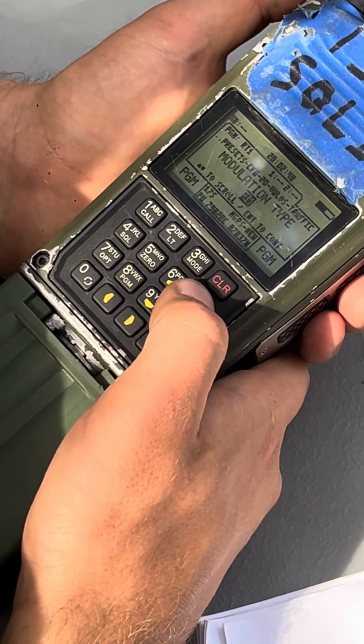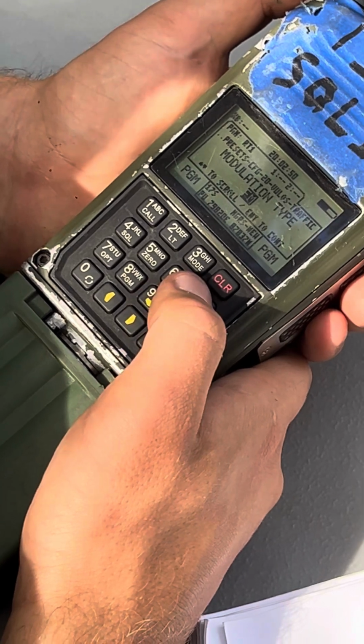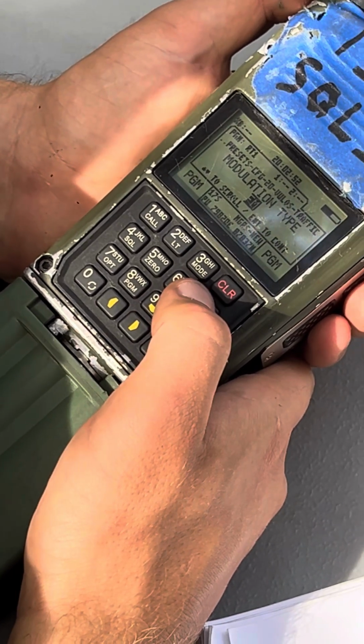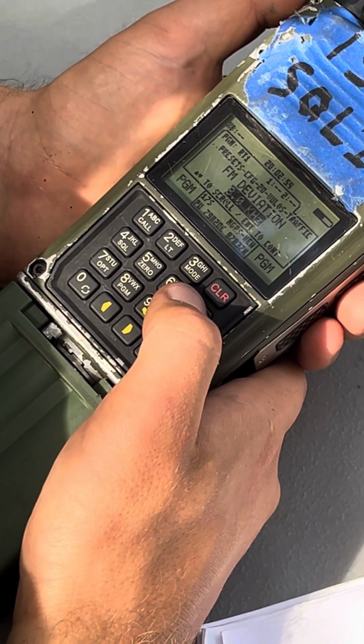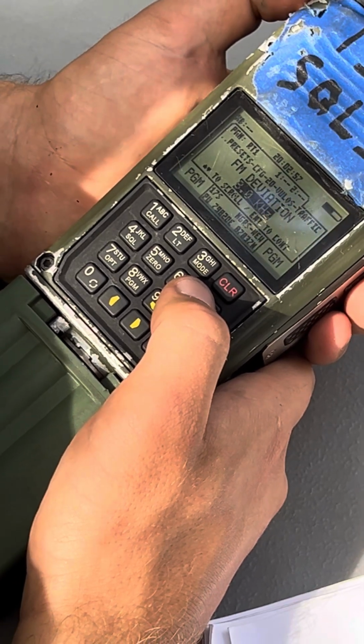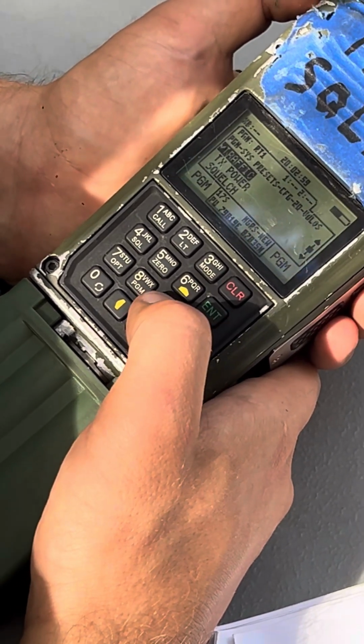And then it's going to ask you modulation type. You want to make sure you guys are on FM. We're only using FM for this lane. So go ahead and hit enter. And then it's going to ask you FM deviation, and it's going to say 8.0 kilohertz. Go ahead and press enter. And now you're going to get a check mark next to traffic.